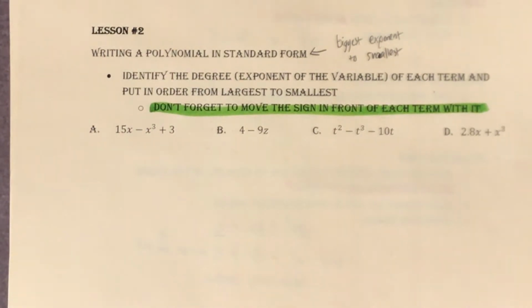Now, when we do this, I think it's easiest to first divide your terms up. So anywhere you see a plus or a minus sign, put a little slash so that you can see each term individually. So let's take a look at example A, and I'll show you what I mean. So example A says 15x minus x to the third power plus 3.